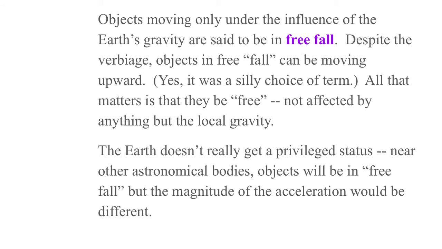Objects that are moving only under the influence of the Earth's gravity are said to be in free fall. Despite this verbiage, objects in free fall can be moving upward. It's a silly choice of words. We weren't very careful here, but things can fall upwards in physics. We usually don't say that. We won't say an object is falling upward. We'll say it's in free fall. All that really matters is that they can be, quote-unquote, free, not affected by anything but the local gravity.